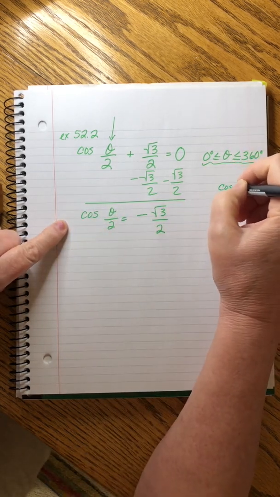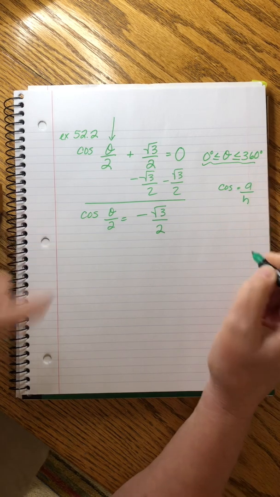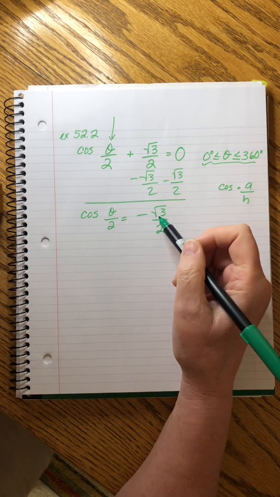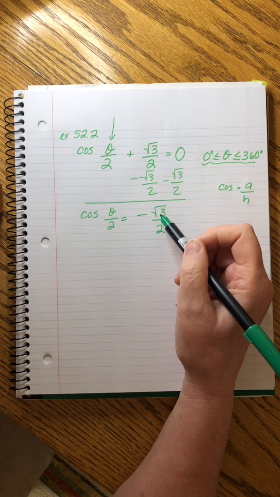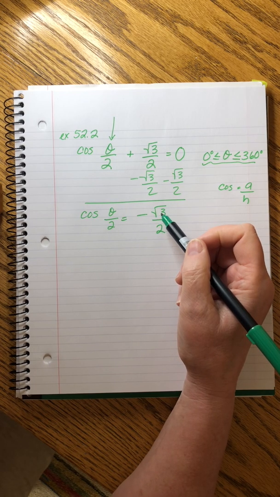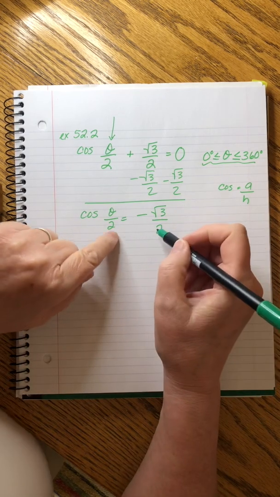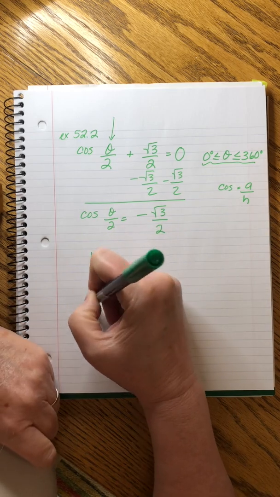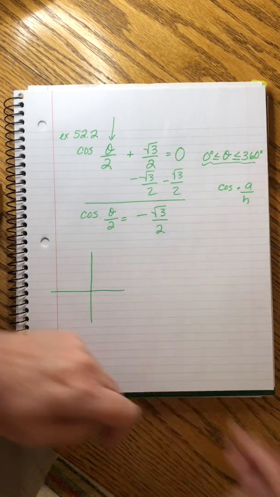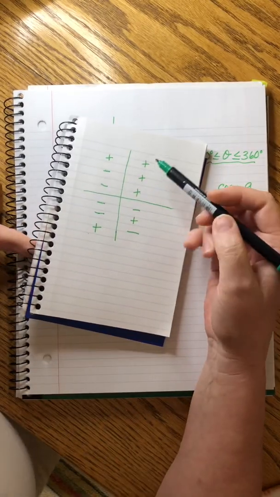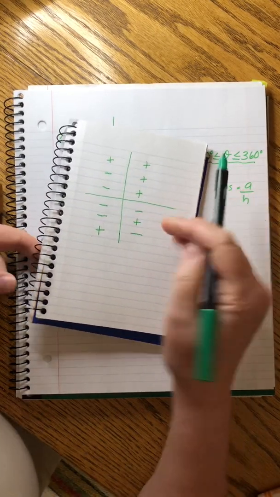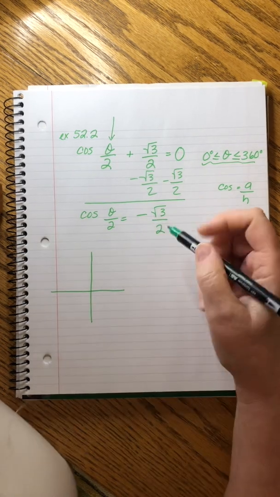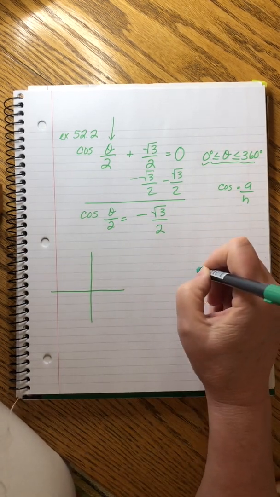Cosine is a hold. So I want a triangle where the adjacent side is the square root of 3 and the hypotenuse, sorry, I was drifting off. The hypotenuse is 2. So that means, let's draw our pictures. We know there's going to be 2 quadrants. It's negative. Let's look. Cosine is negative where? Cosine is negative in second and third, okay?